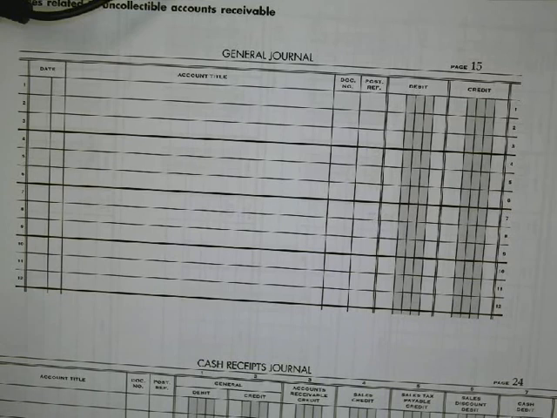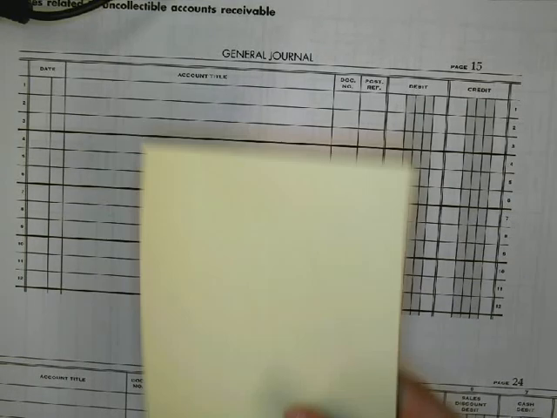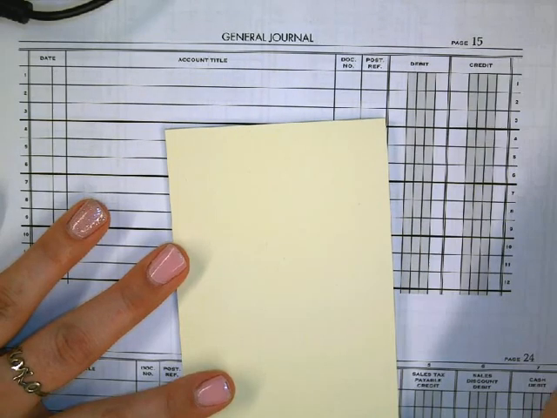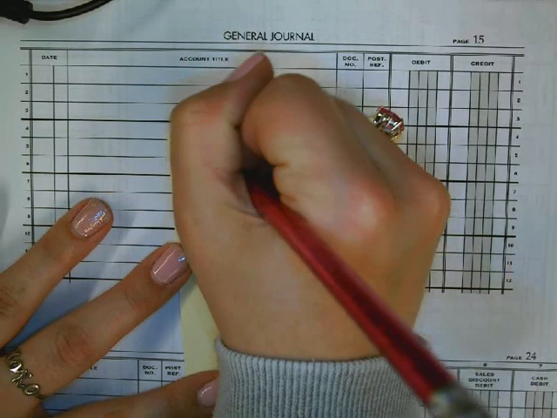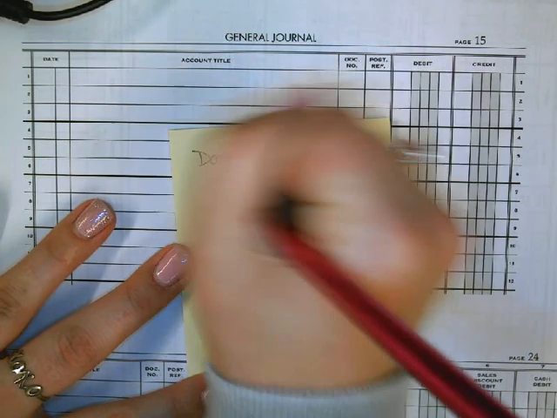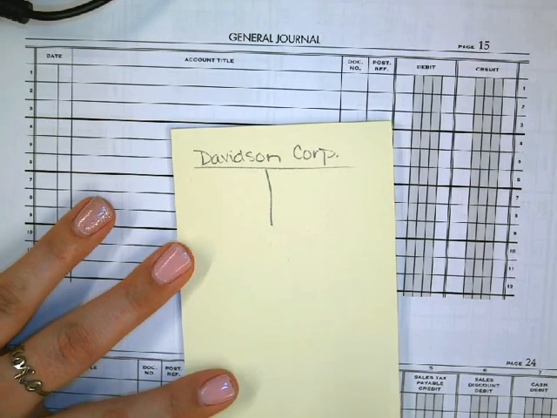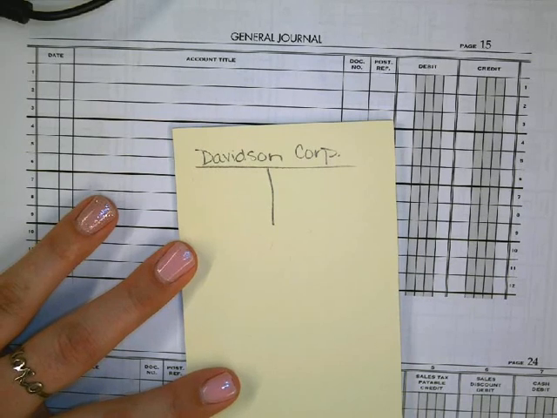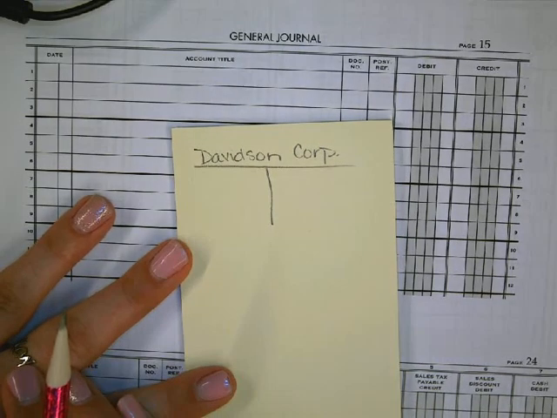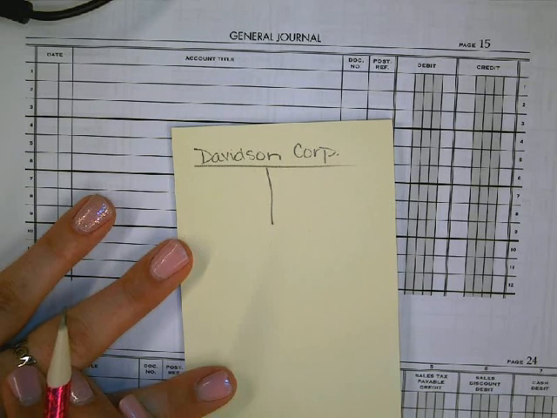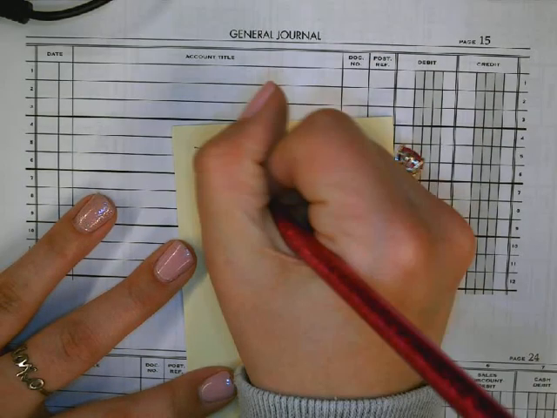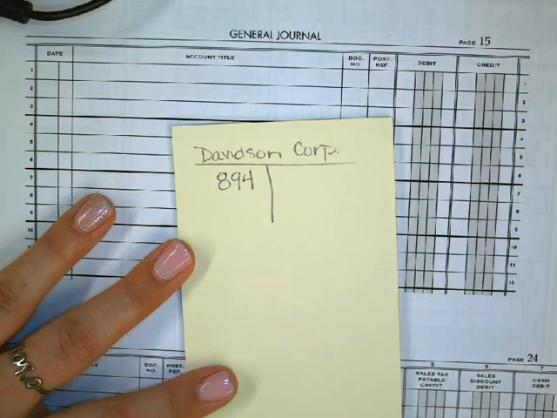Okay, let's think of it this way. If we draw a T account for this Davidson Corporation, they owe us money. Okay, so is that going to be a debit that they have or a credit? They owe us money. That is a debit.